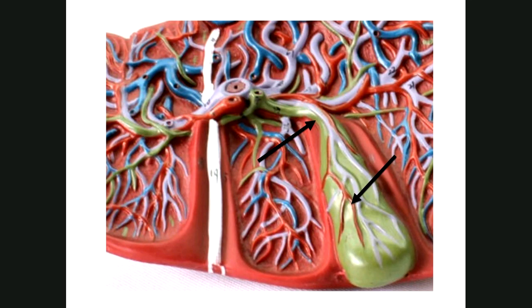So here's a blow up of that, and you can see the gallbladder and the cystic duct. You can also see these other ducts in here. So that's the cystic duct. There's the right hepatic and the left hepatic and the common, and so on.